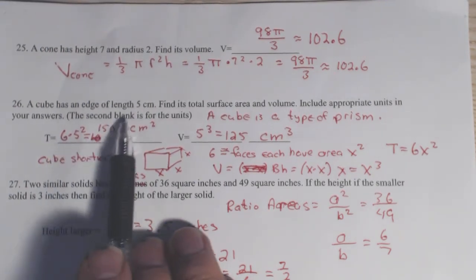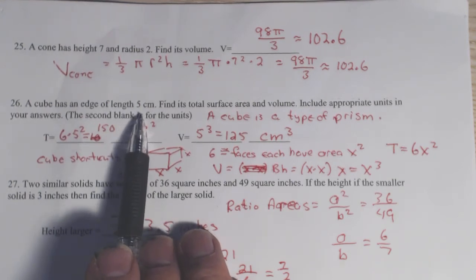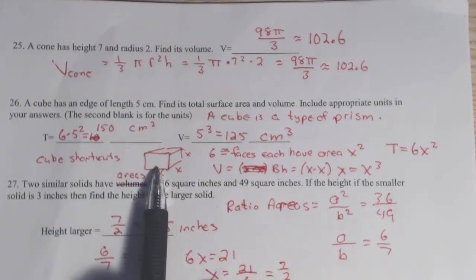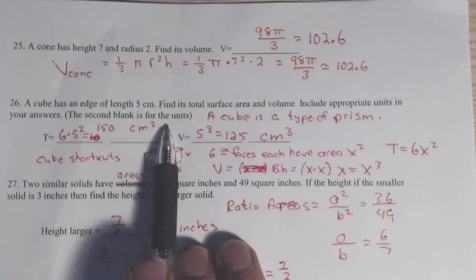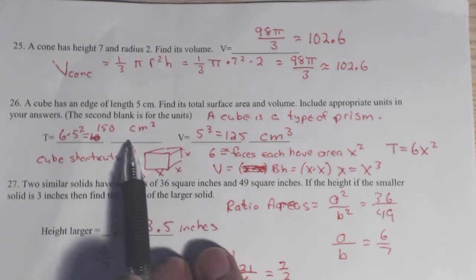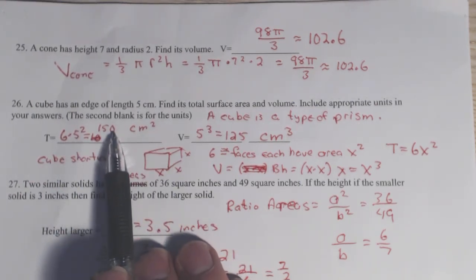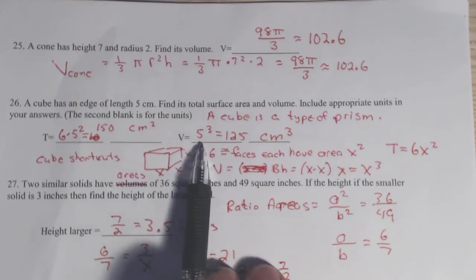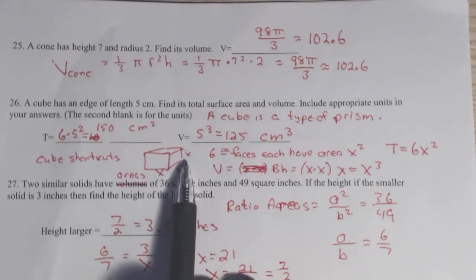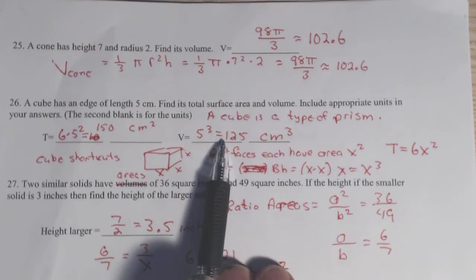Here we have a cube of length 5. Remember, we said earlier that a cube has 6 faces and they're all the same. So the area of one face would be 5 times 5 is 25, times 6 equal faces gives us 150. And the volume would just be length times width times height, 5 times 5 times 5 is 125.